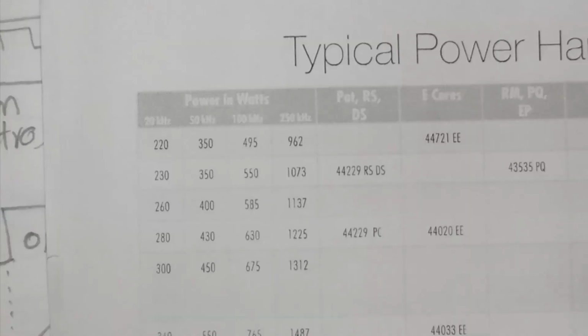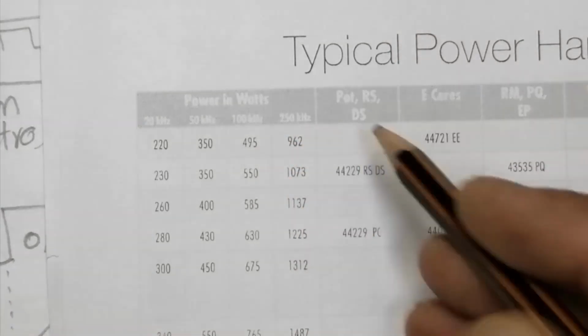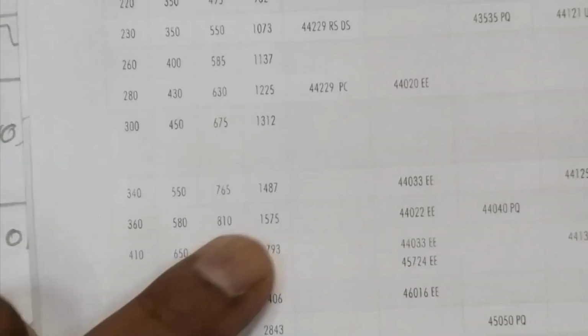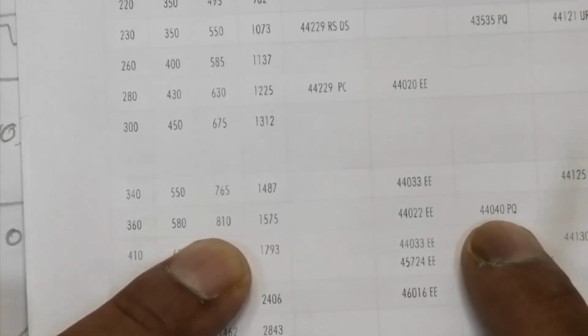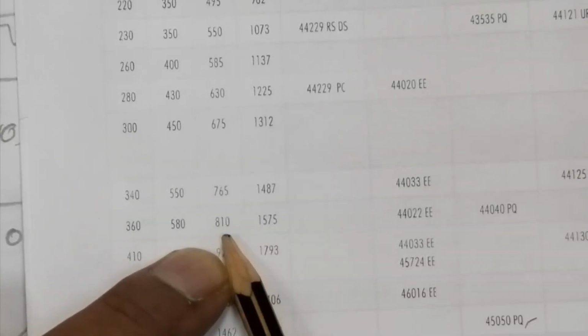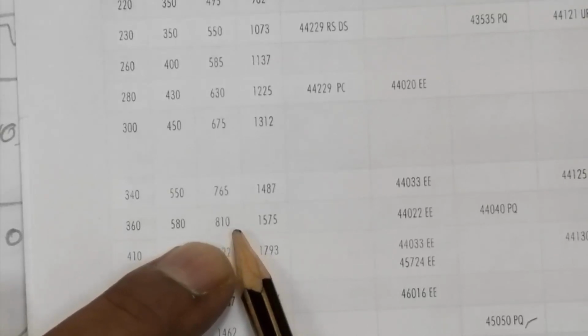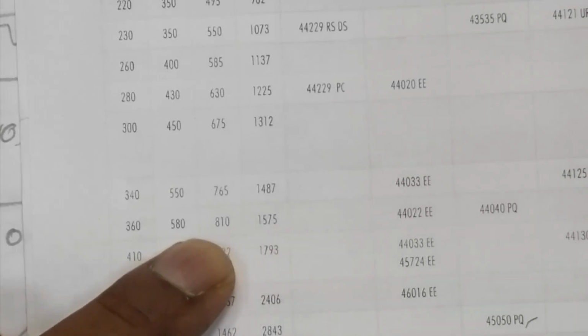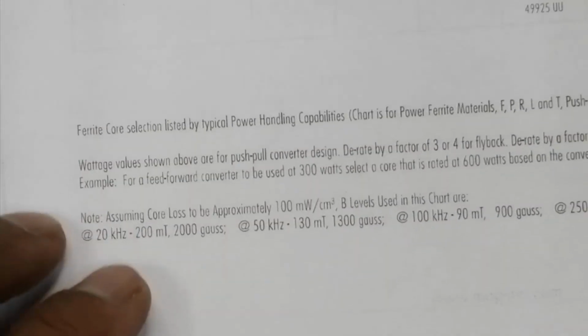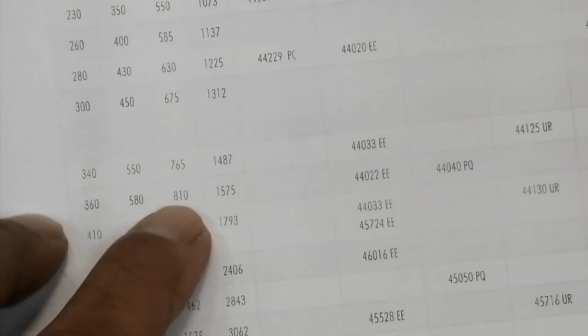For example, I want to design a transformer and I select this core, the PQ4040, which will provide 810 watts in push-pull topology. But if I want to use it in flyback, I divide it by 3 or 4.